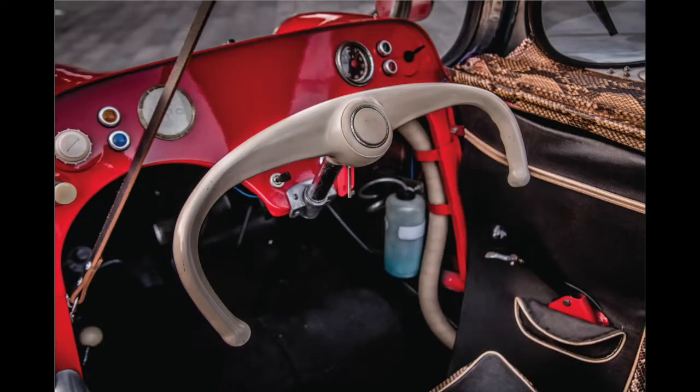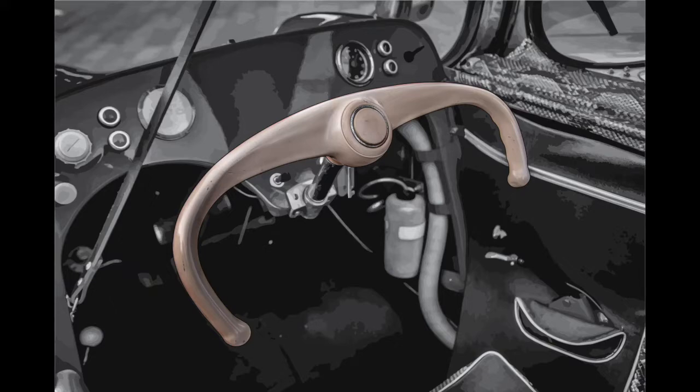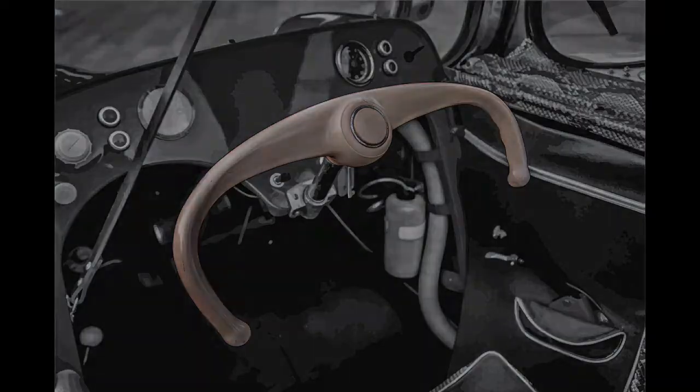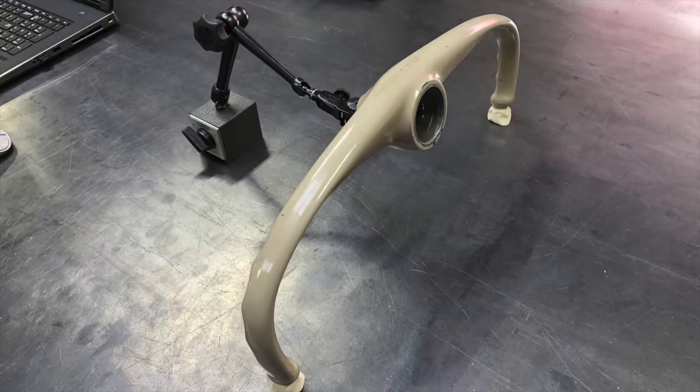Here, we can see the inside of a KR200 Messerschmitt cabin scooter. Let's focus on the handle for a moment. Our customer for this job wanted us to reverse engineer this handle and create it out of aluminum. We started by scanning with our Roamer Arm.